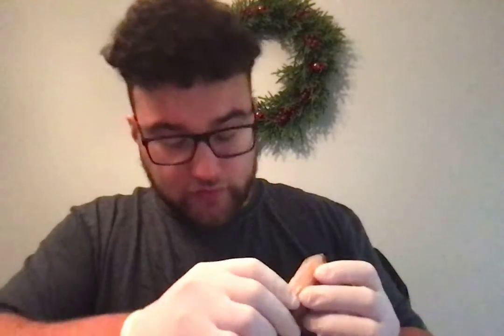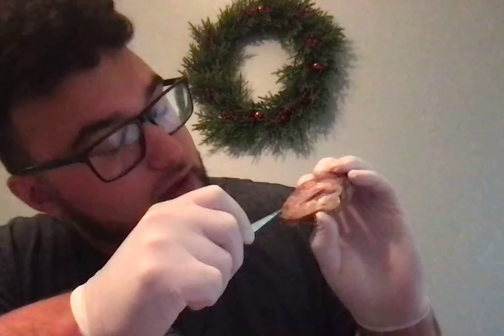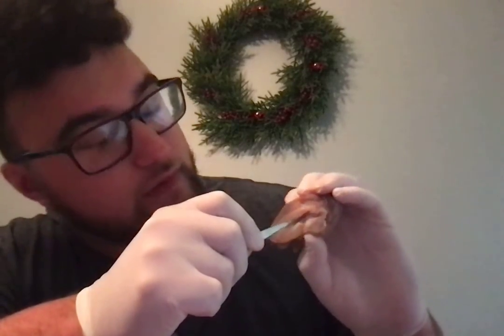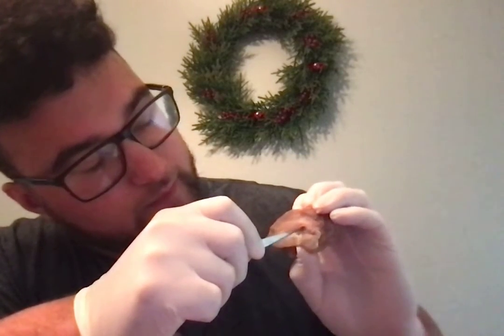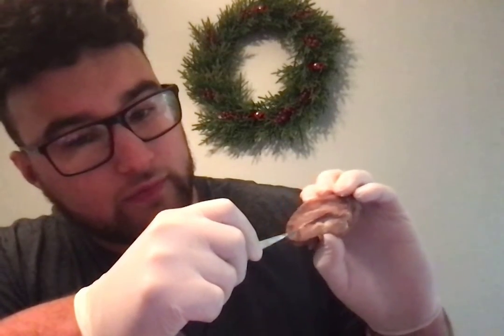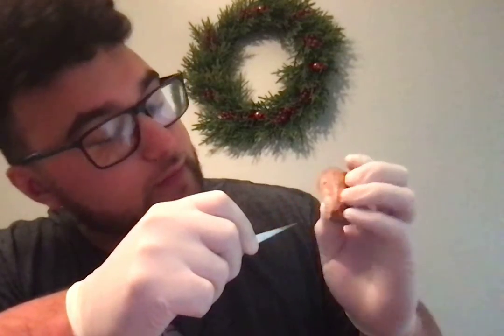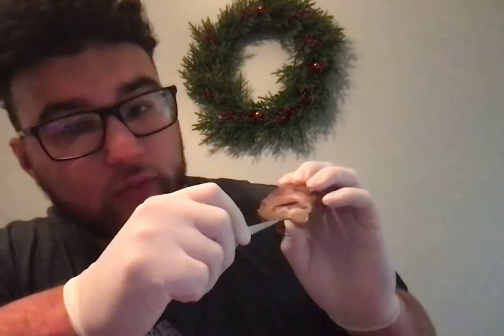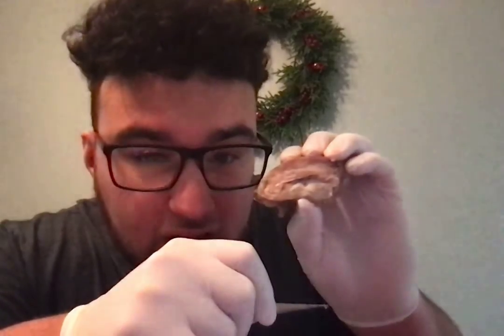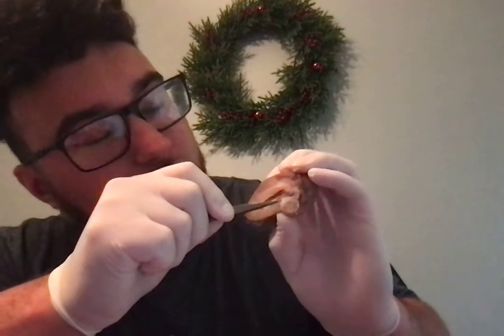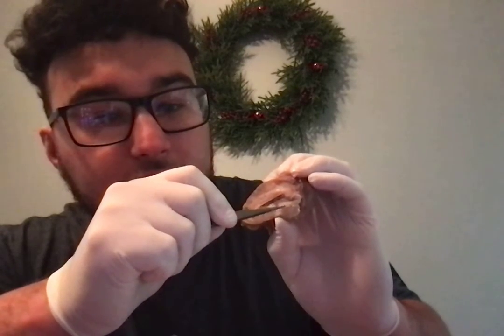Then the corpus callosum is going to be the next layer of the brain. You can see this long line going through the brain. That is the corpus callosum. Behind the corpus callosum, in this space right here, is the thalamus.